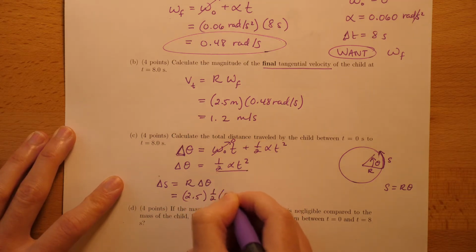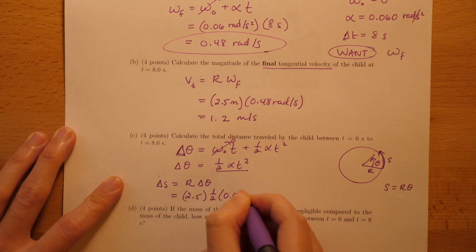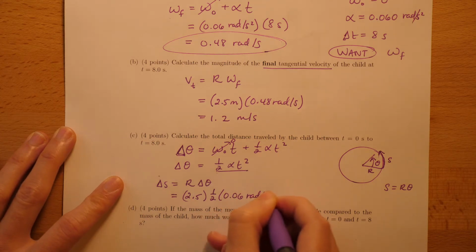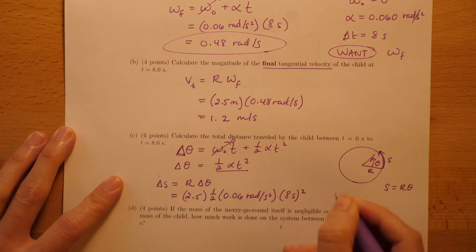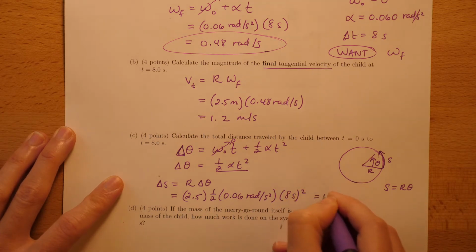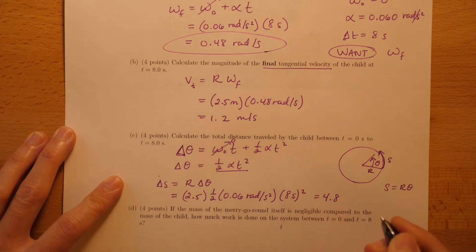1/2 alpha was 0.06 radians per second squared, and then we did 8 seconds squared. And that gives us 4.8 meters.